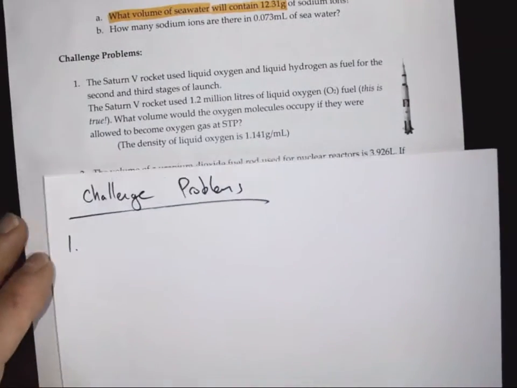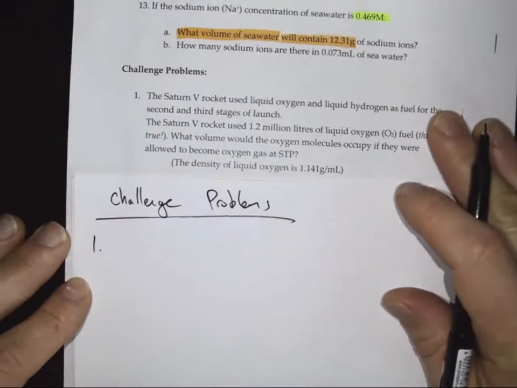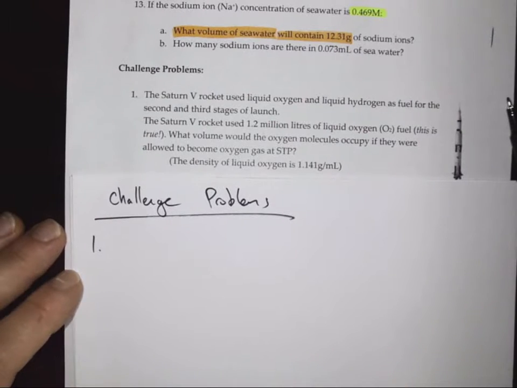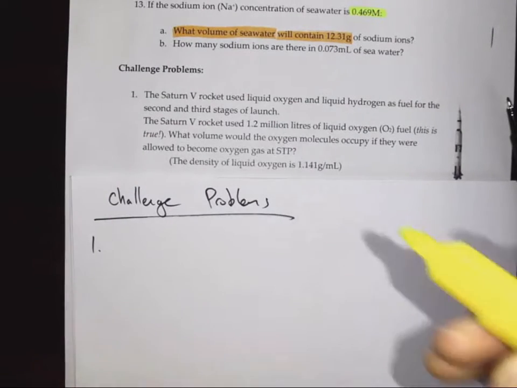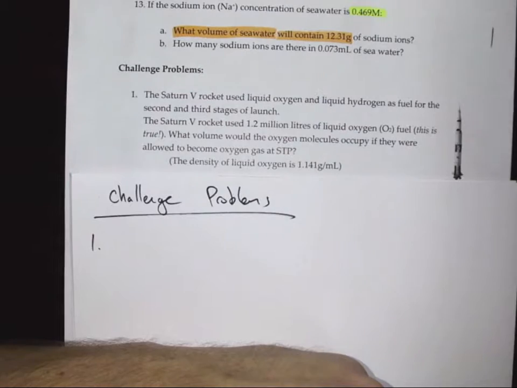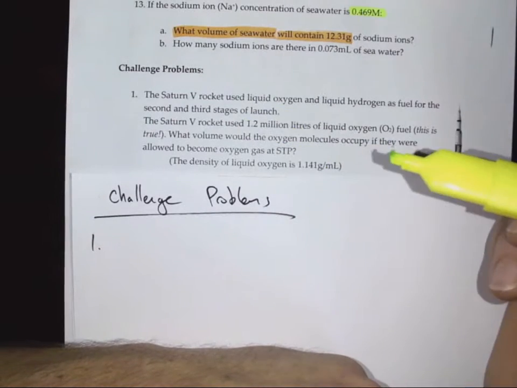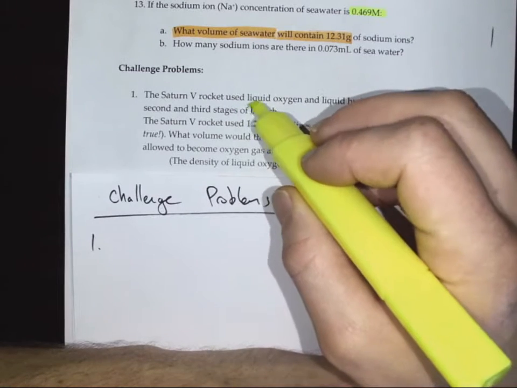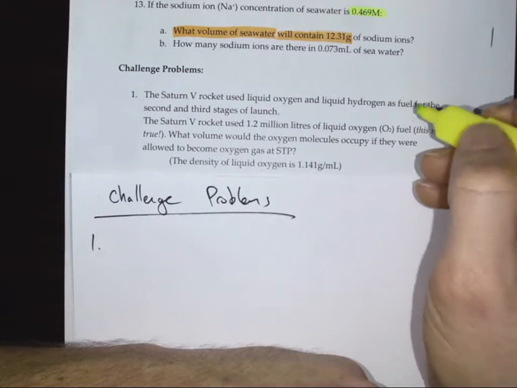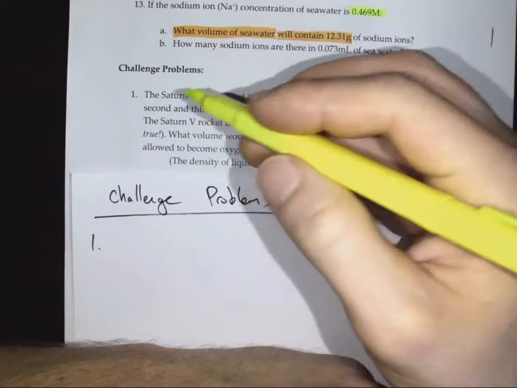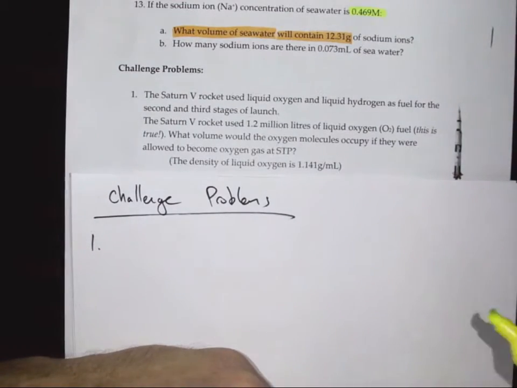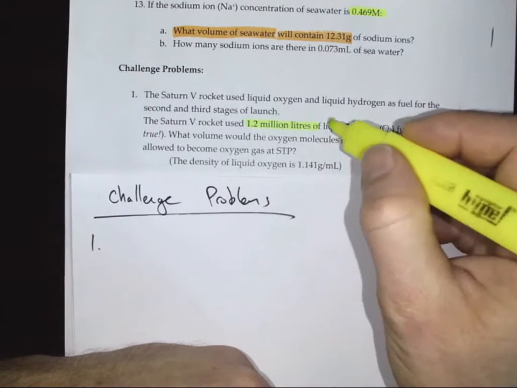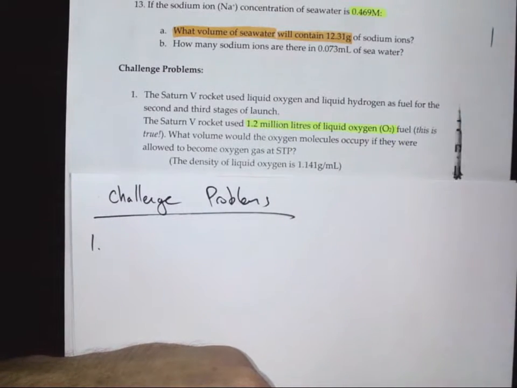Okay, so question 1. We'll start by reading it carefully, maybe even rereading it. All right, so we've got the Saturn V rocket, which is the most common rocket that is used to launch things into space, by NASA at least. They use liquid oxygen and liquid hydrogen for fuel in the 2nd and 3rd stages. Okay, great. Saturn V rocket used 1.2 million liters of liquid oxygen fuel.